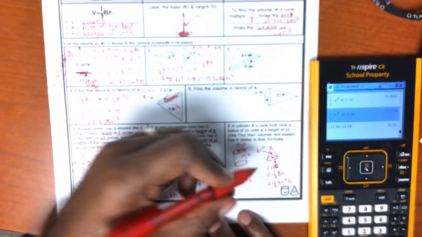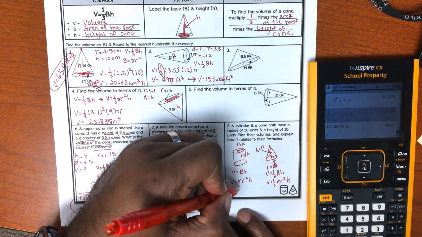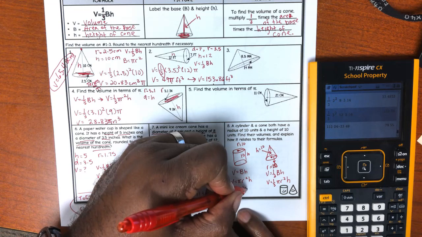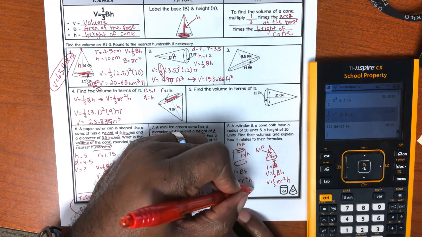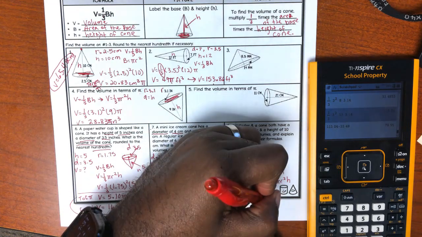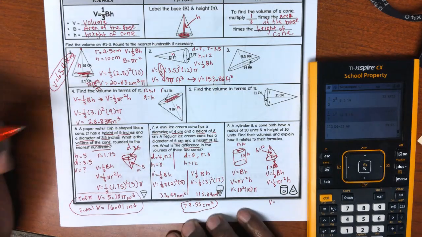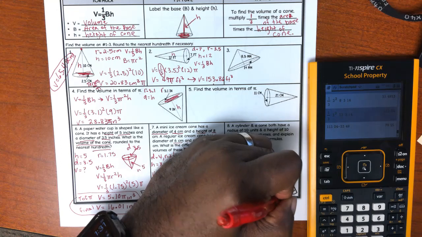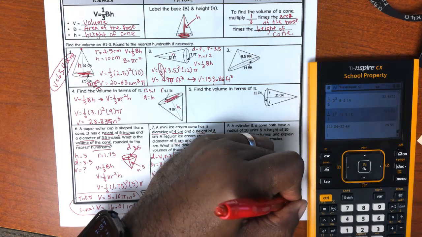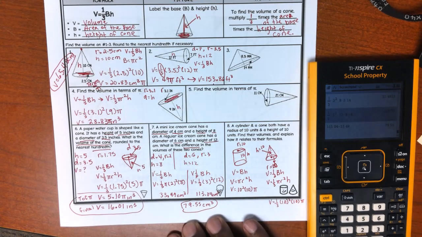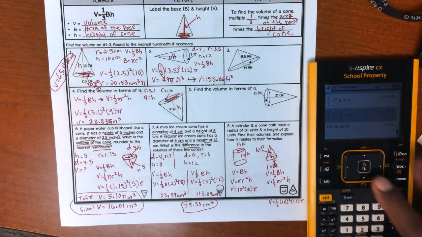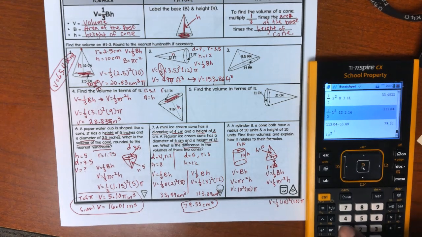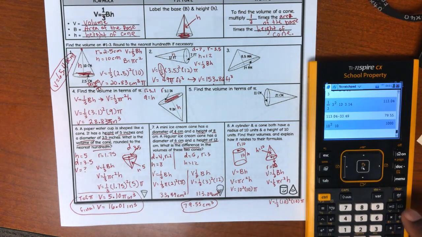Okay, we'll plug our numbers in. That's going to be V equals 10 squared times 10, sorry, and then times pi. And same thing over here. V is equal to 1/3 times 10 squared times 10 times pi. We multiply these all out, we'll get our answers. So let's go ahead and knock them out. So first one, 10 squared, times 10. That's 1,000 times pi.